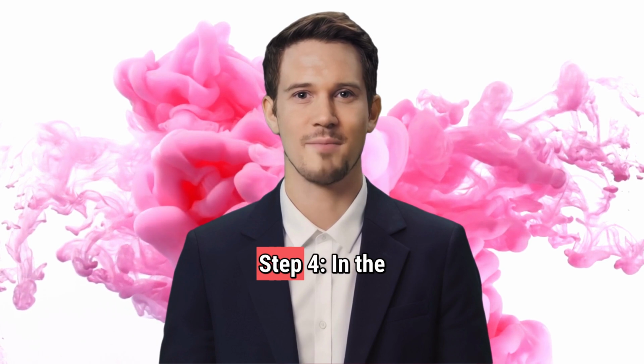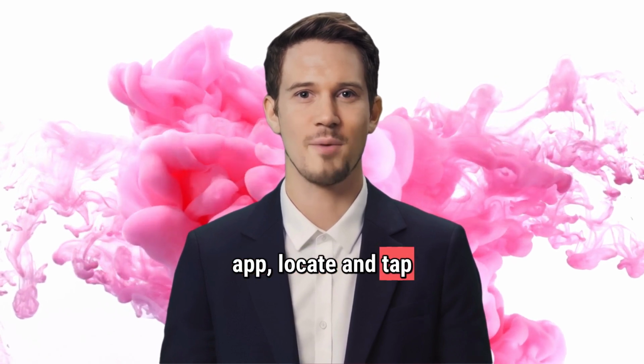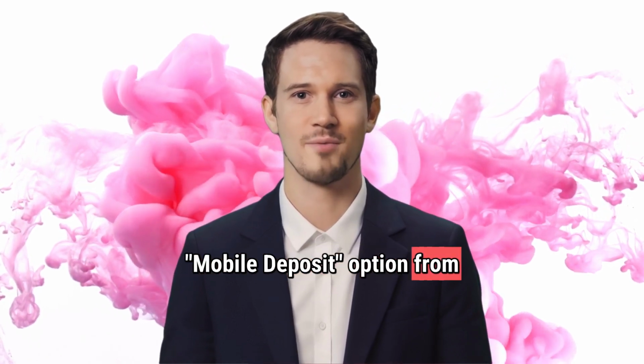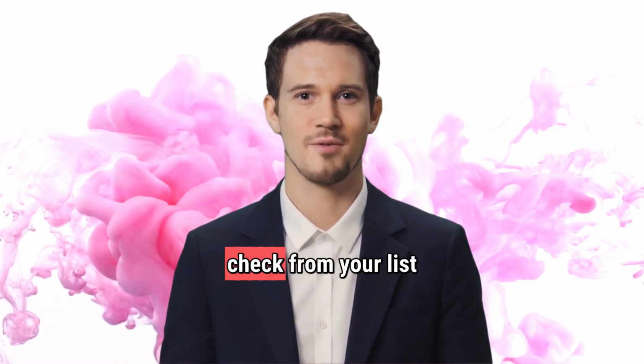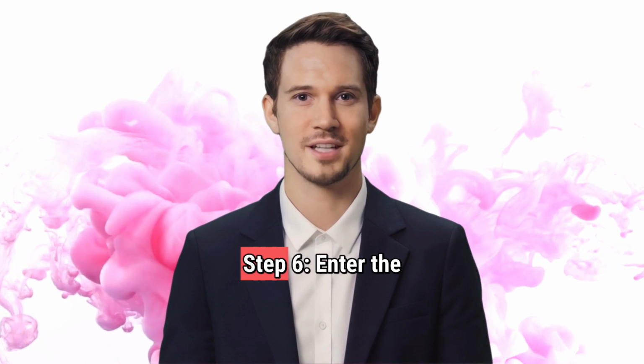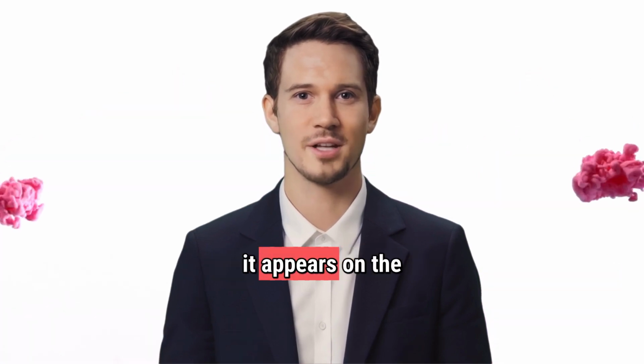account number. Step 4. In the app, locate and tap on the Deposit or Mobile Deposit option from the main menu. Step 5. Select the account into which you want to deposit the check from your list of Regions accounts. Step 6. Enter the check amount exactly as it appears on the check.